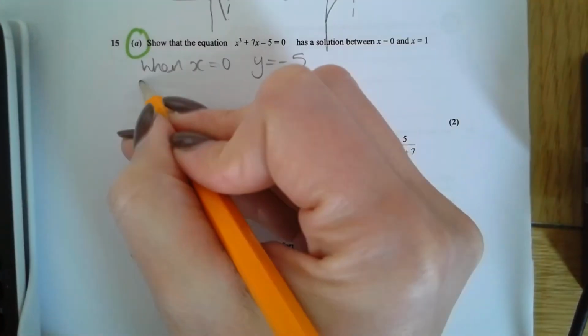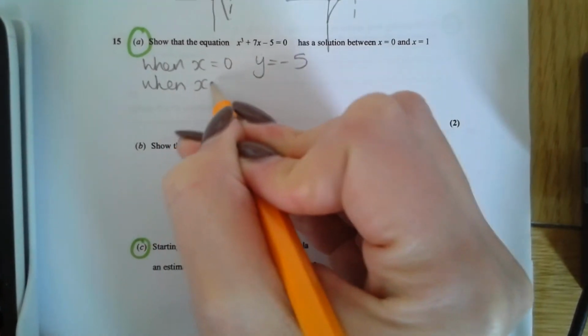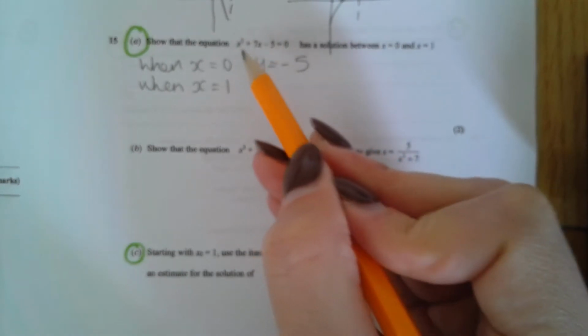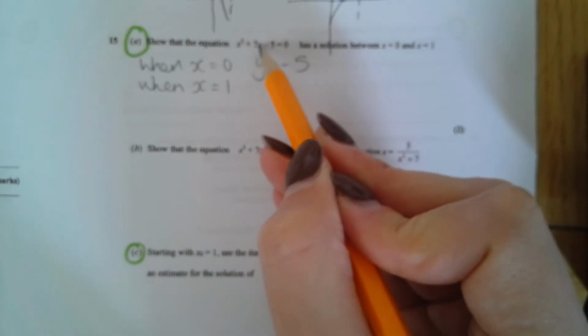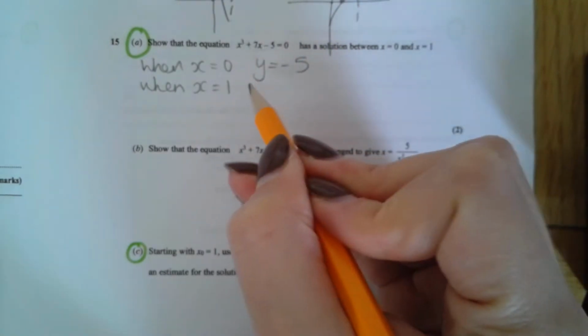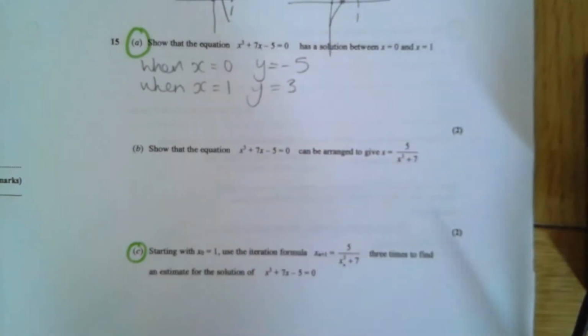And when x equals 1, I'm not going to bother typing in the calculator, 1 cubed is 1, plus 7 lots of 1 is 7, so 1 add 7 is 8, take away 5 is 3, so y equals 3.